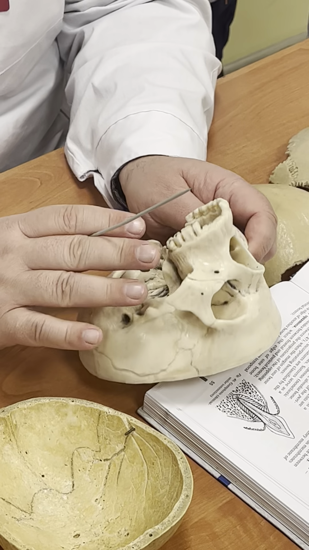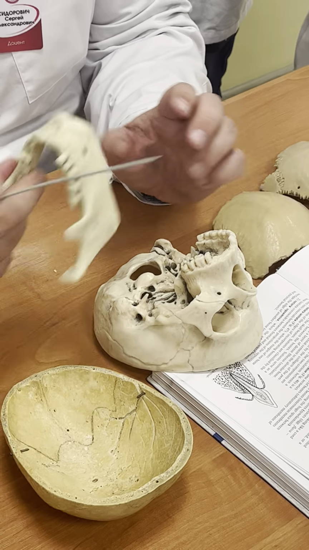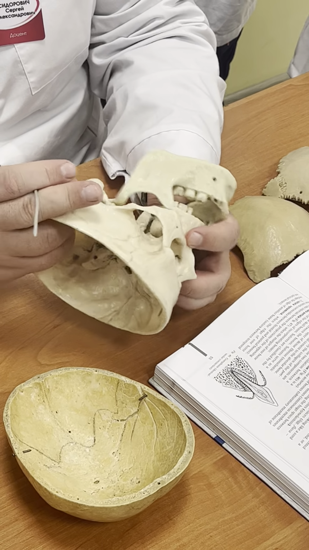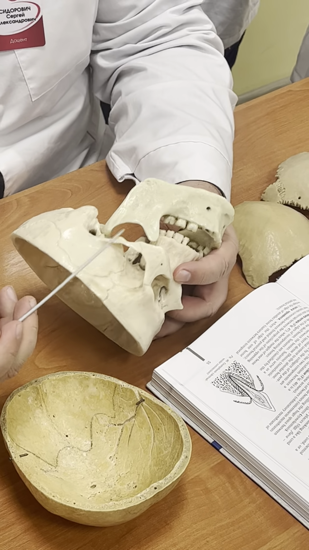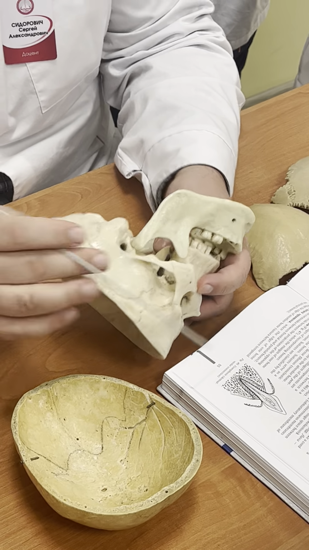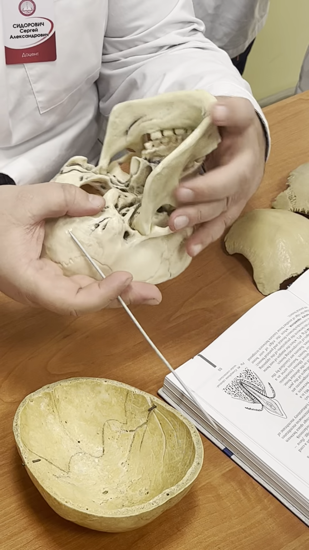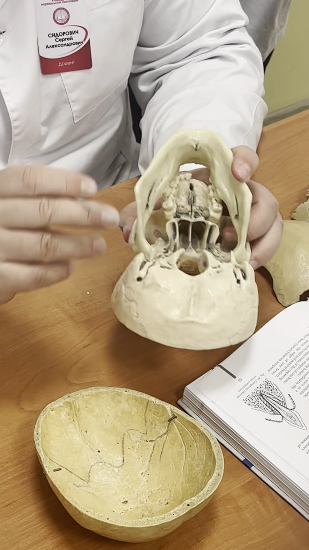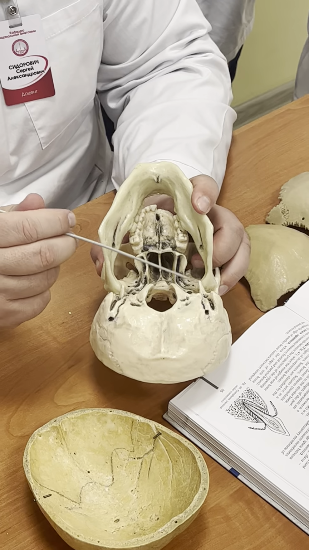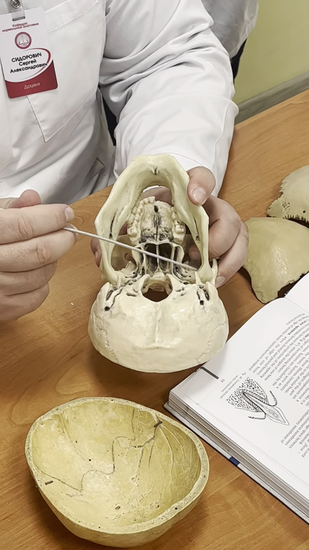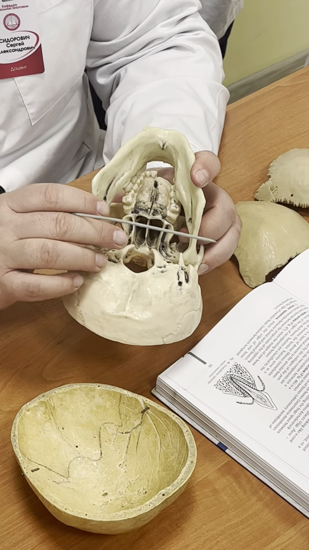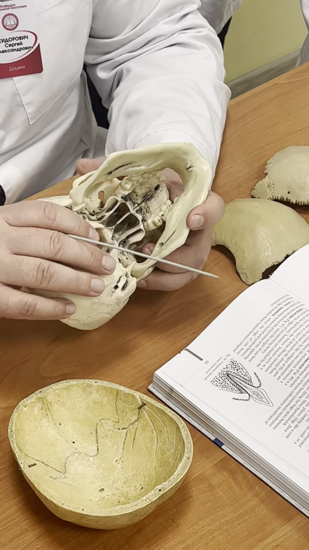And last, syndesmosis on the skull, that is ligaments between mandible and temporal bone. Here it is, we have lateral ligament, ligamentum laterale, and here it is, we have stylomandibular ligament and sphenomandibular ligament. These three ligaments are also syndesmosis on the skull, articulation with the help of connective tissue.